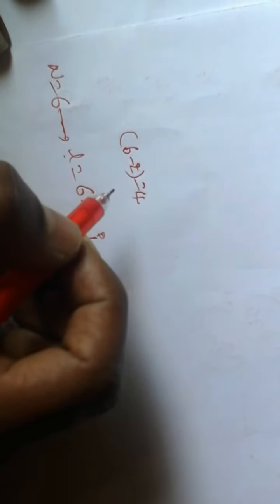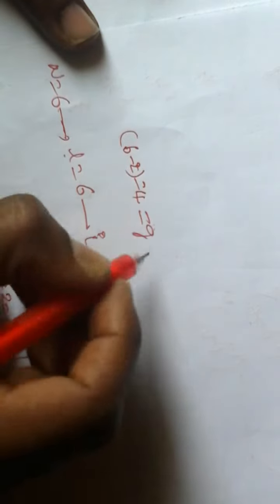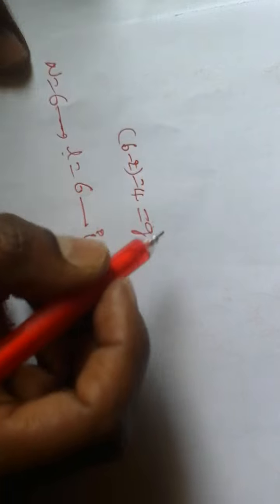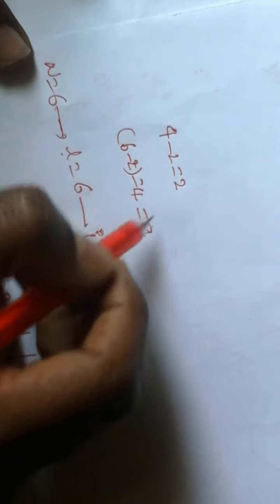We'll check it. So 6 minus 2, 4. 4 means G. Next 4 minus 2 is 2, SPDD.